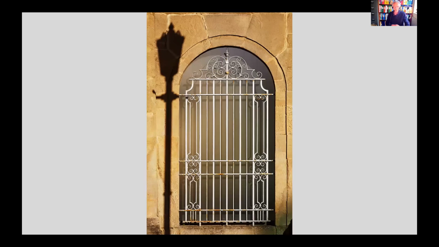So again, in Bath, just a grille window with also the shadow of a street light thrown in for added measure. Some people might say that street light is an added bit of clutter and a bit of confusion, but actually I think it adds just a little extra element to that picture. I think without that street light shadow, the picture would be a little bit empty.